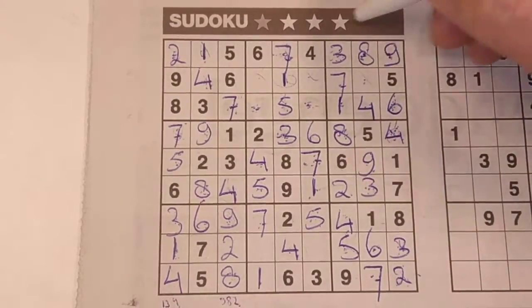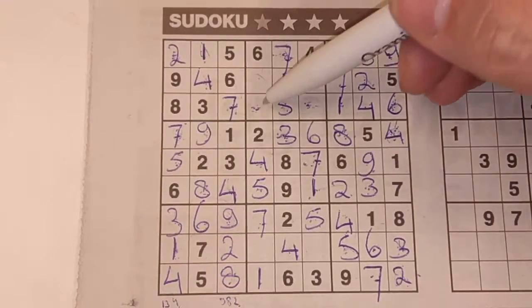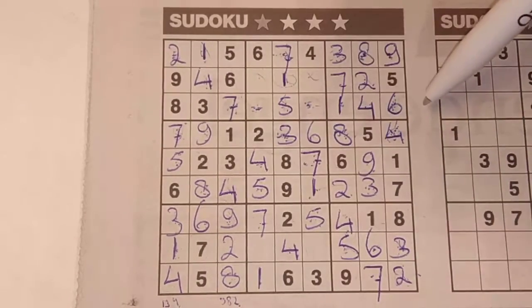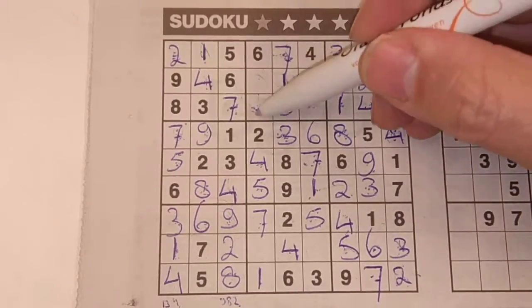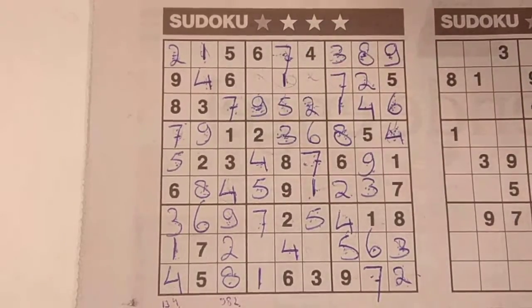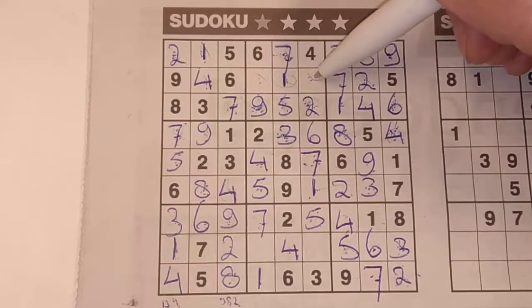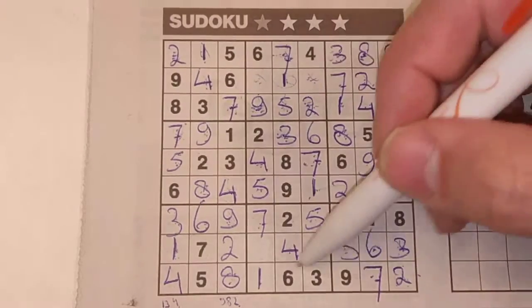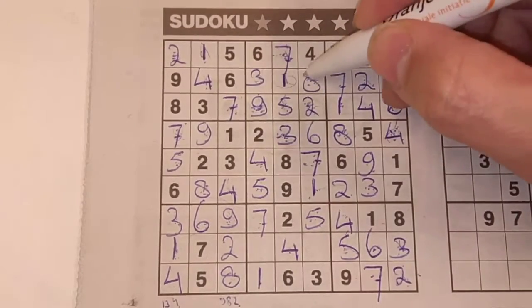1 missing number in this big square for the number 2. Two missing numbers in this row for the numbers 2 and 9. We have a 2 there, so no 2 here. 2 should be there, and the 9 goes there. Two missing numbers of this big square for the numbers 3 and 8. We have a 3 there, so no 3 here. 3 should be there, and the 8 goes here.